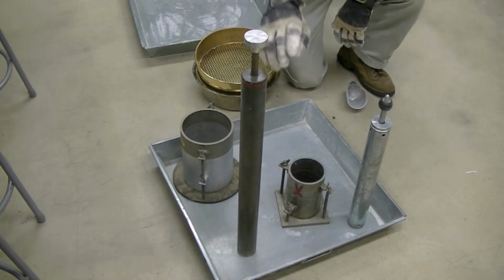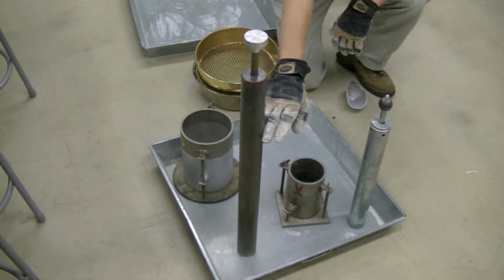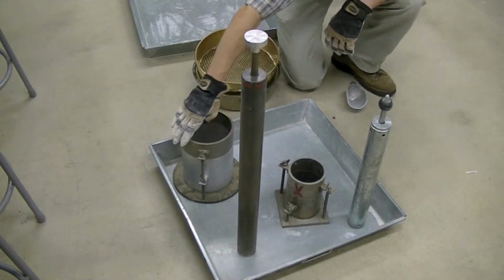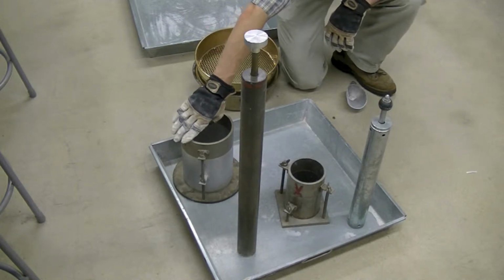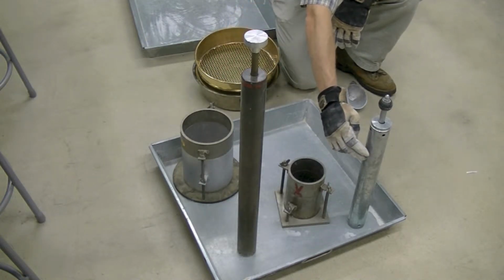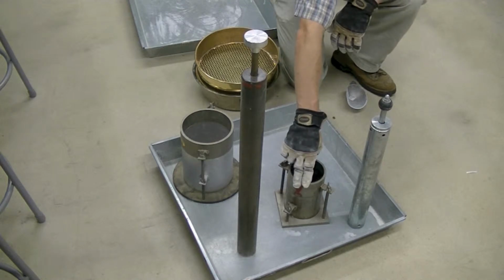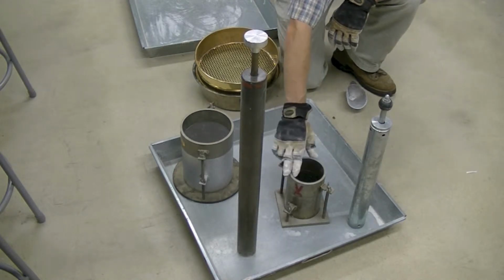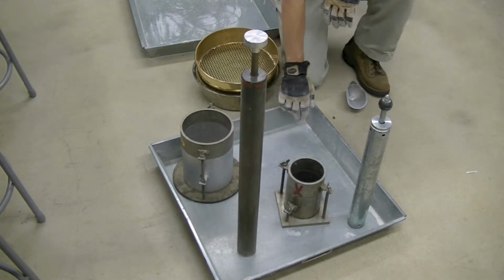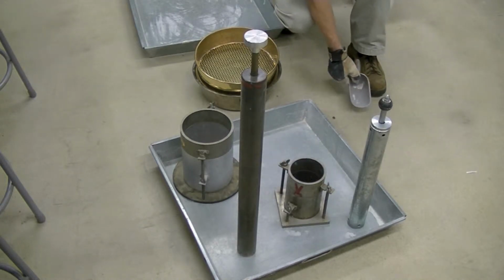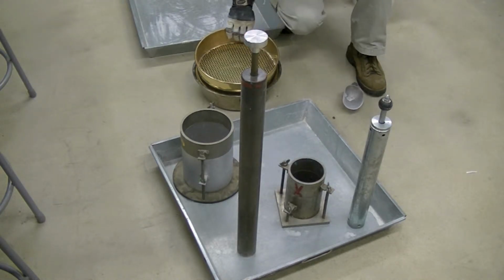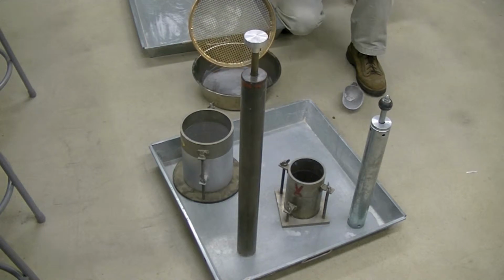Here are the tools. First, we have the modified hammer, the modified mold 6-inch, the standard hammer, standard mold 4-inch. We have a scoop, and a number 4 sieve, and a pan.